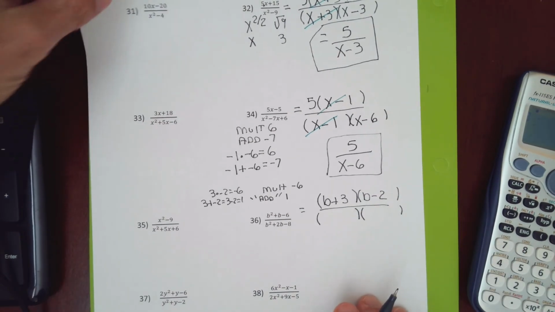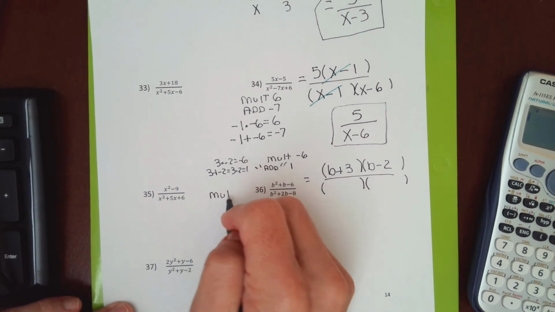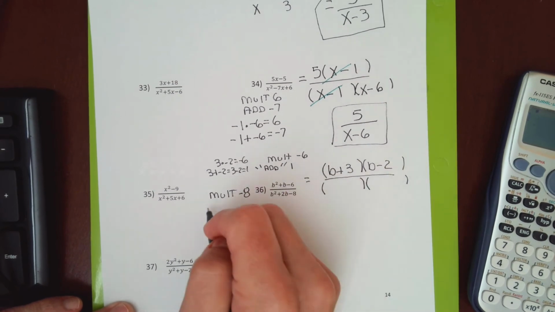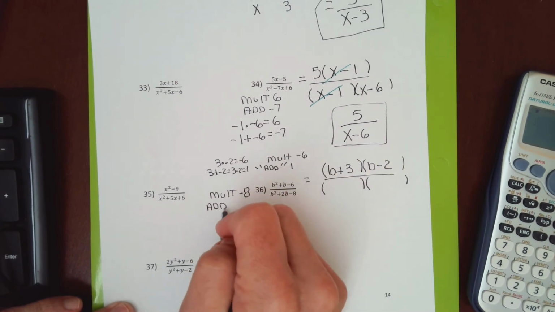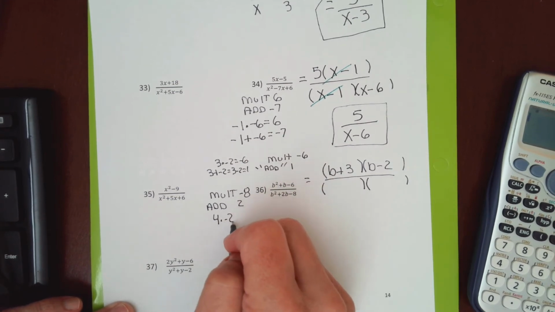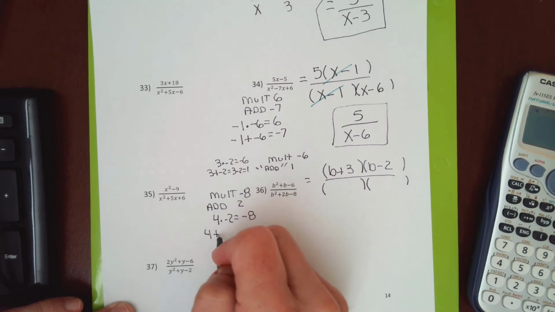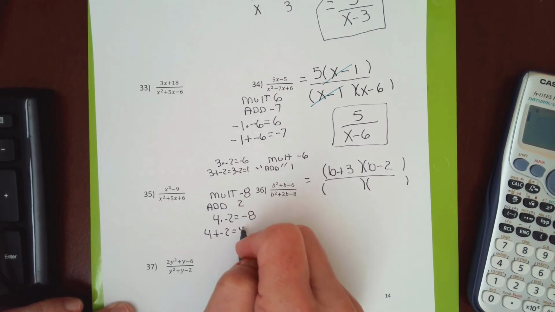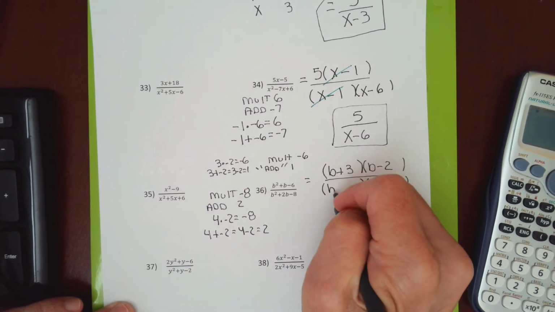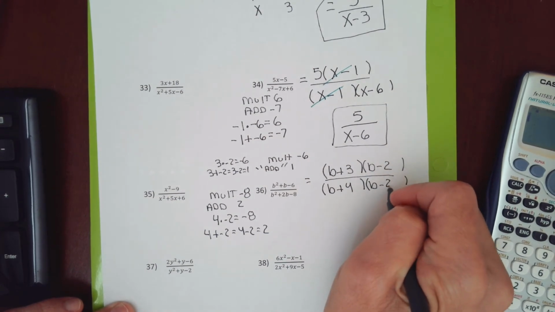The denominator is going to be similar. When I go to factor the denominator, I'm looking for numbers that multiply to negative 8 and add, subtract, to 2. And that's going to be 4 and negative 2, because 4 times negative 2 is negative 8, and 4 plus negative 2 is the same as 4 minus 2, which is going to be 2. So when I sight factor the denominator, I'm going to get a b plus 4 and a b minus 2.